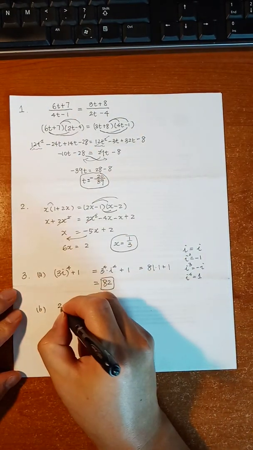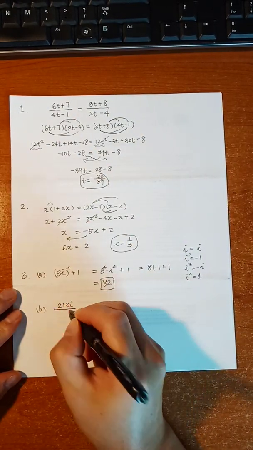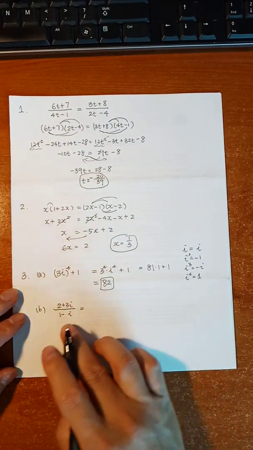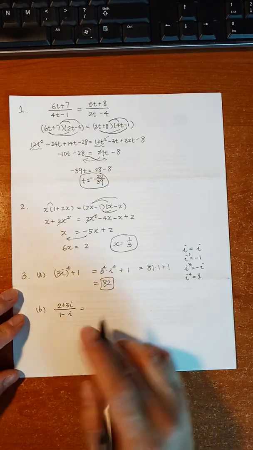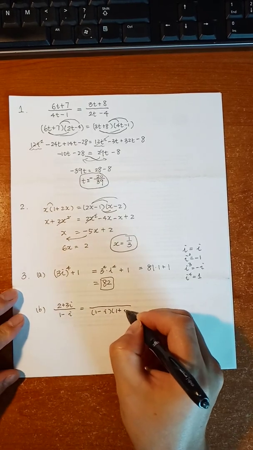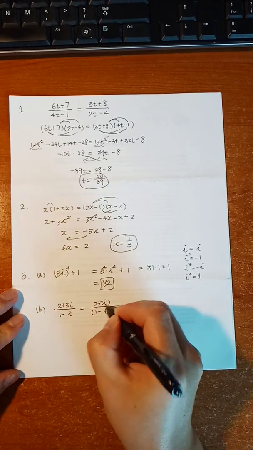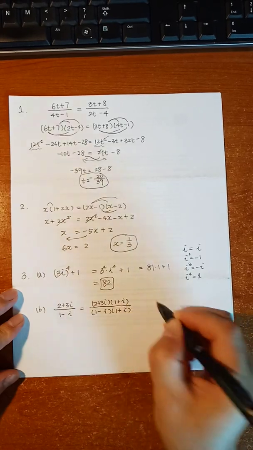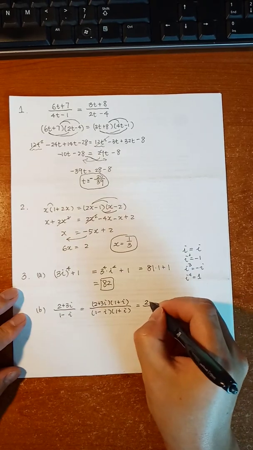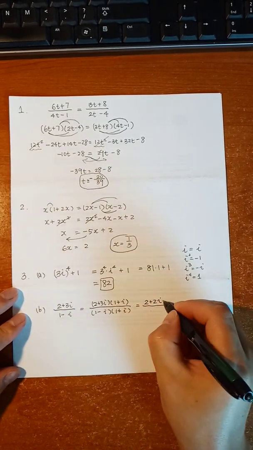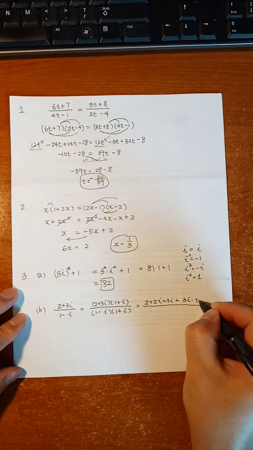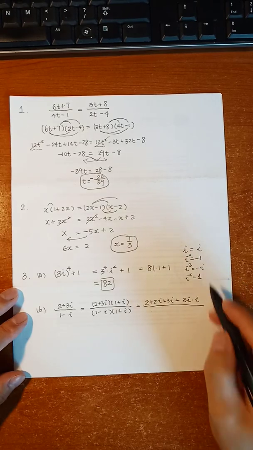It's 2 plus 3i over 1 minus i. How do we do this? We multiply top and bottom by the complex conjugate of the denominator. 1 minus i, its complex conjugate is 1 plus i. All right. Okay, the numerator is 2 times 1, 2, 2 times i, 2i, 3 times i, 3i, 3i times i. I times i is negative 1, remember that.